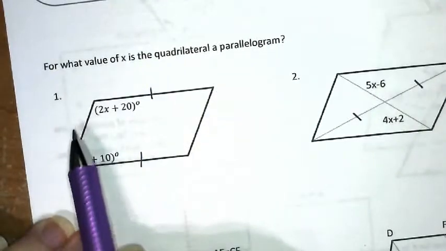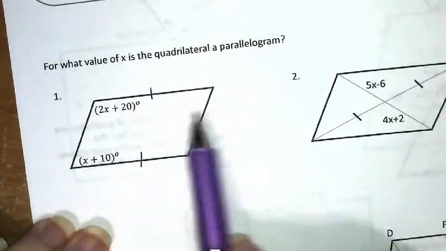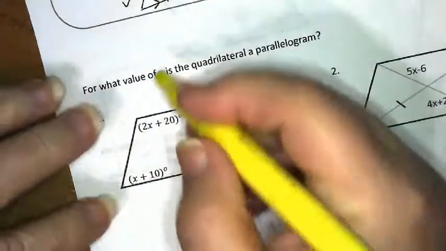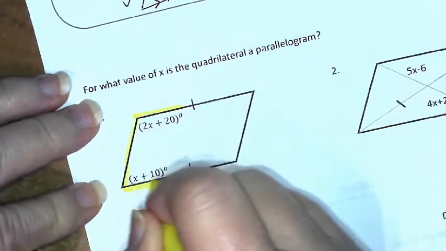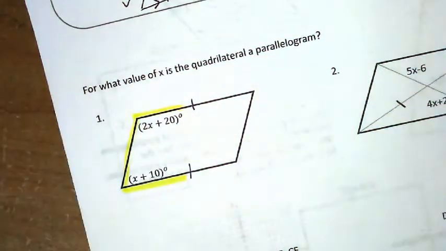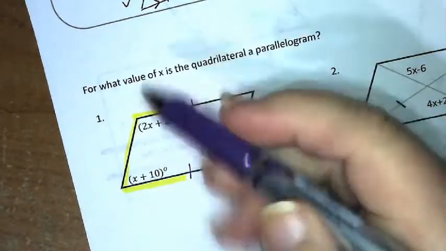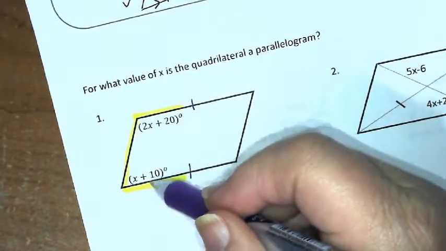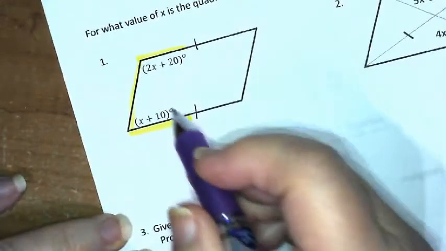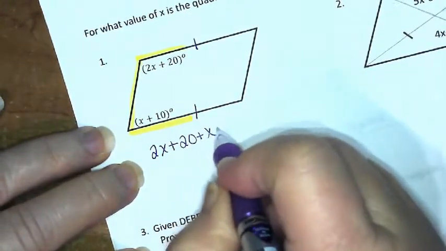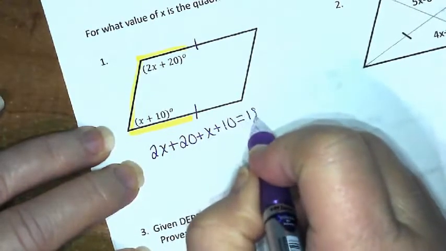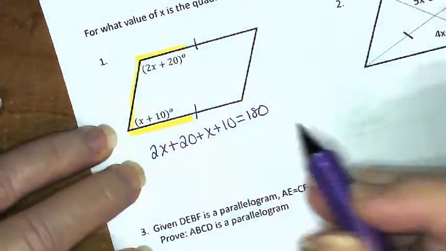Well, I don't have any way to prove that the left and right are congruent, but I can use these two angles. Remember our same side interior angles? If these two angles add up to 180, that makes the lines parallel. So that's what we're going to do. We're going to add up these two angles, make them equal 180, and that's going to make our lines parallel.